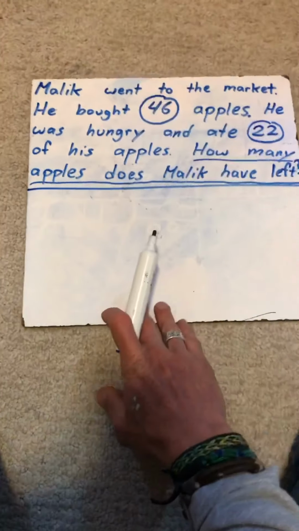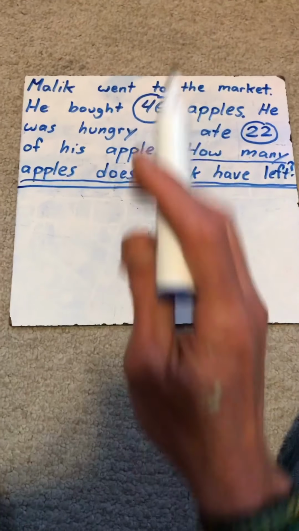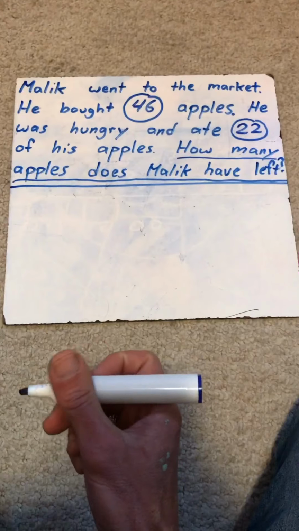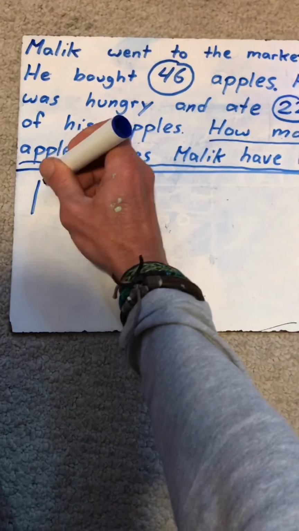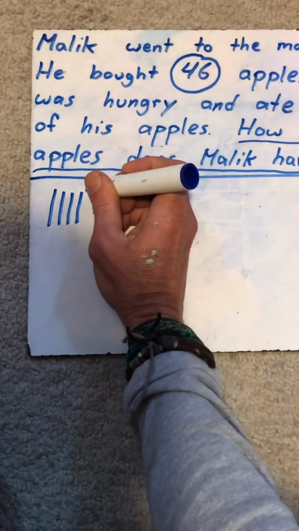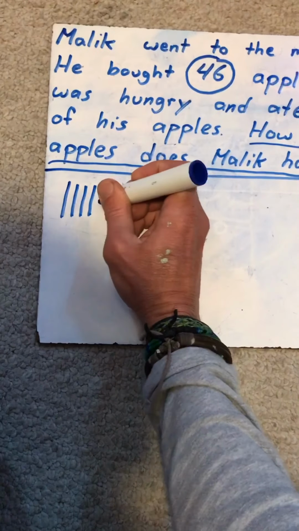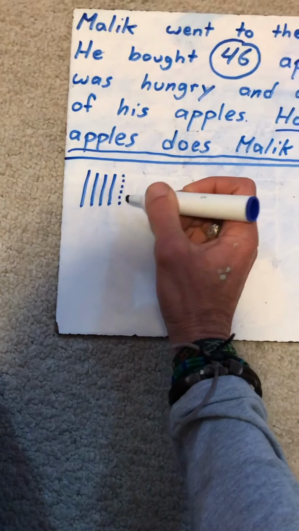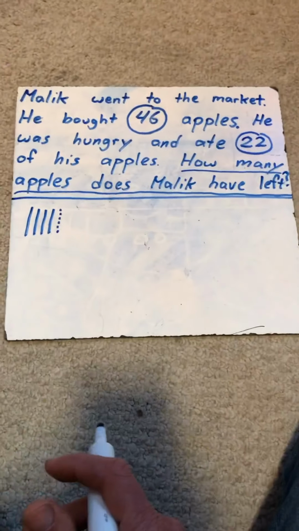Well, let's draw our picture. Again, he started with 46, and we're going to use our 10 sticks and our dots again. 10, 20, 30, 40, 41, 42, 43, 44, 45, 46. 40 and 6. He started with 46 apples.